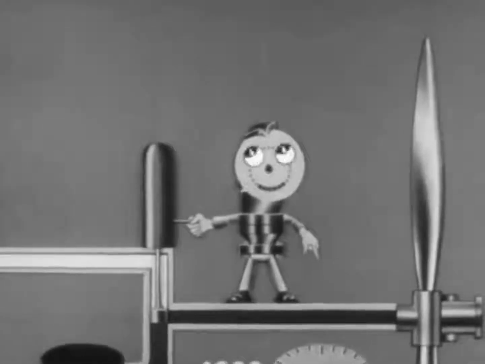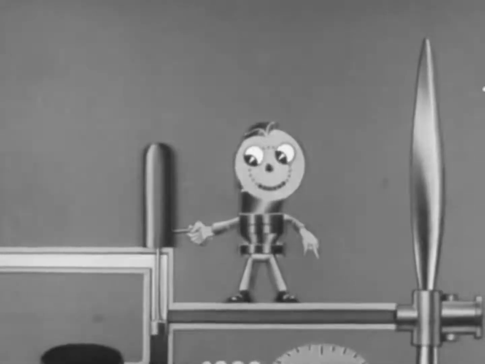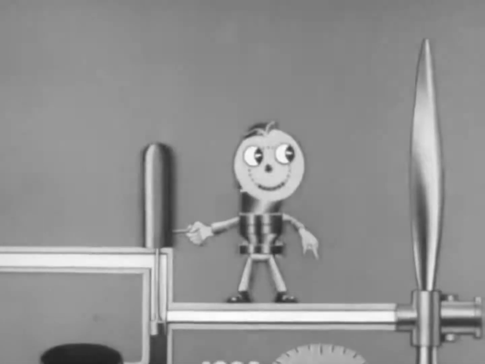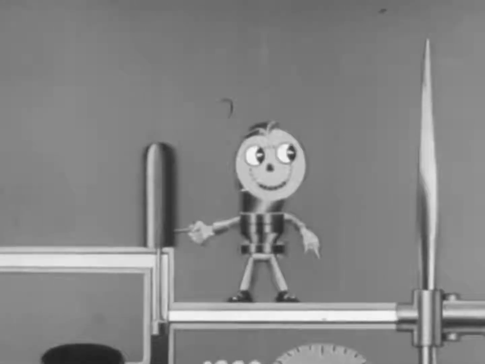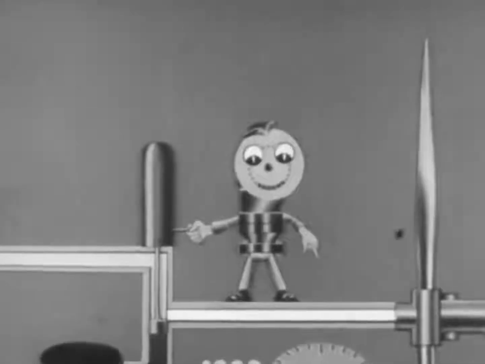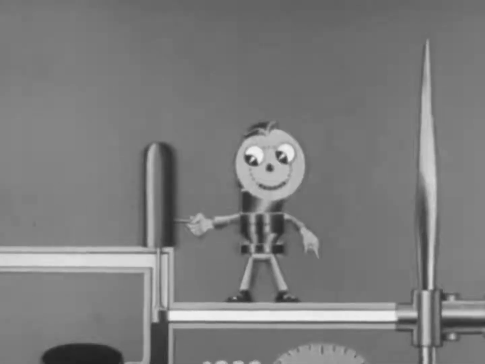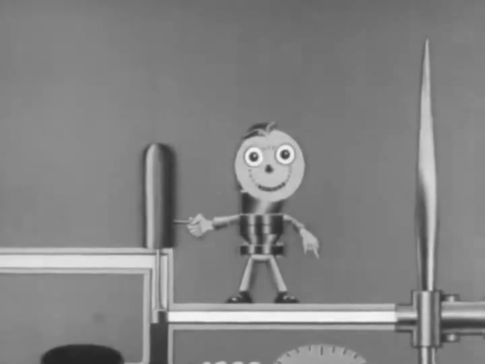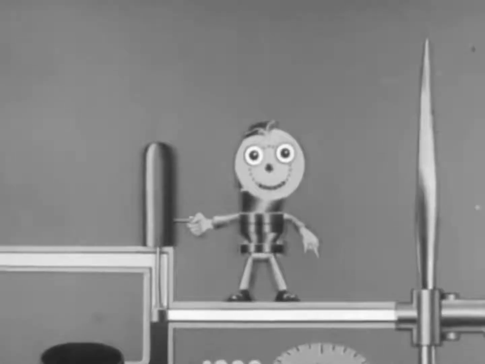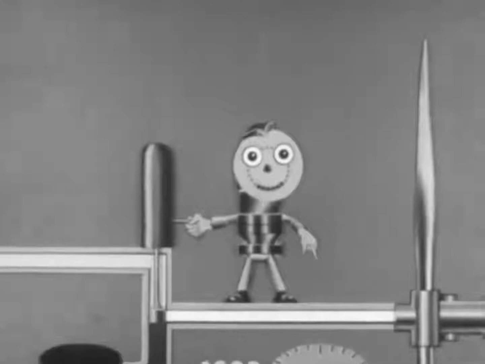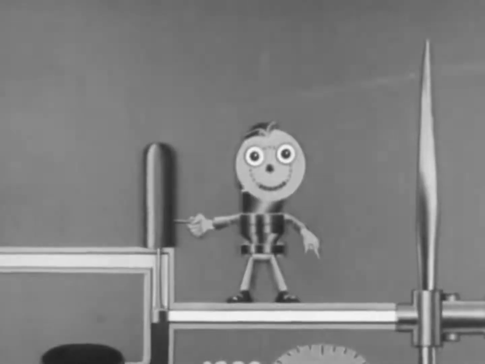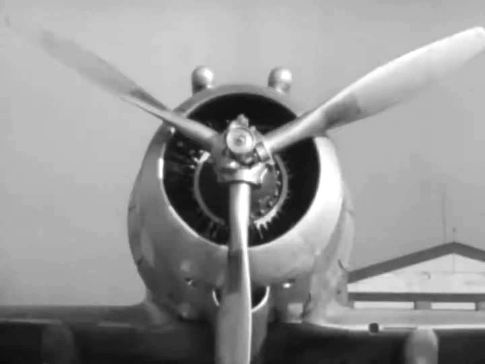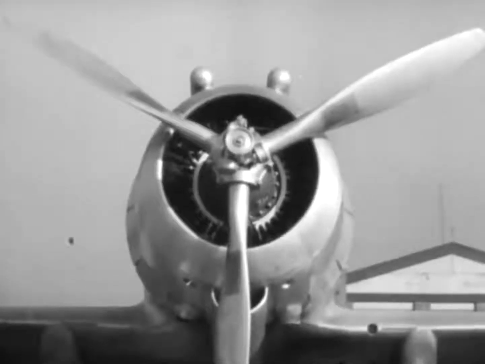It operates a valve, sending oil out to the propeller. This flattens out the propeller pitch so the engine can come up to proper speed. Just how this is done will be explained in subsequent training films dealing specifically with the Hamilton Standard constant speed propeller.